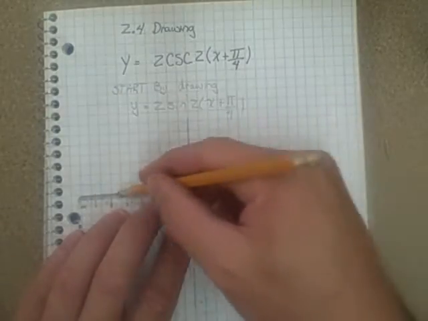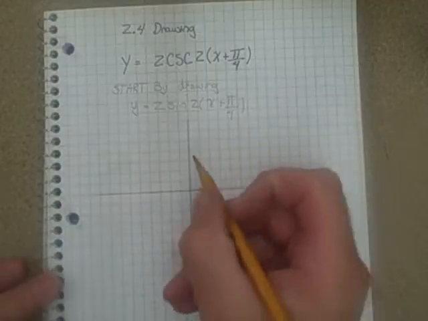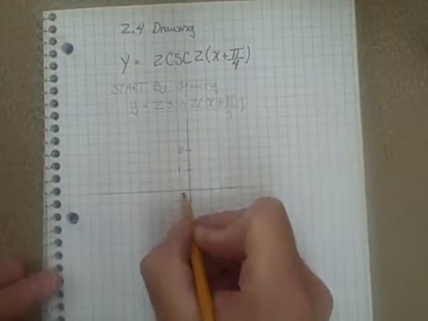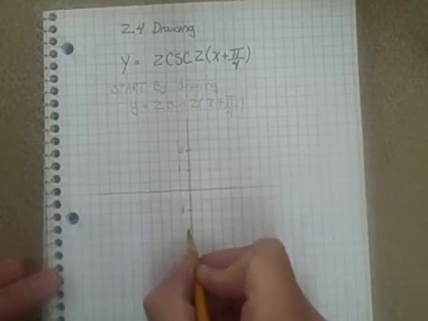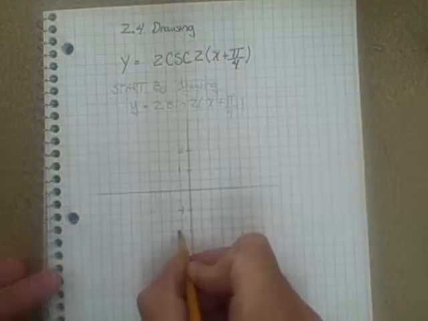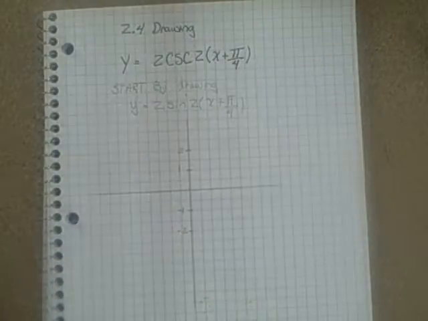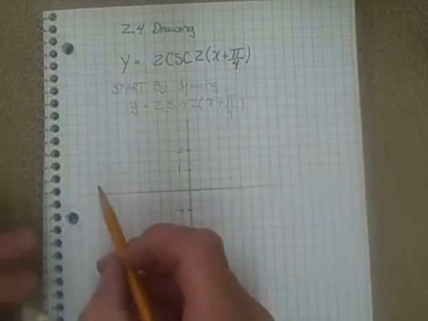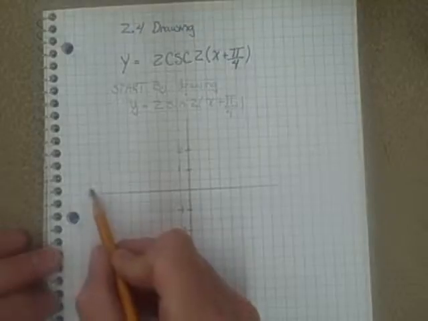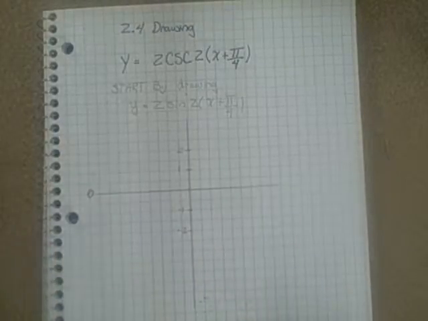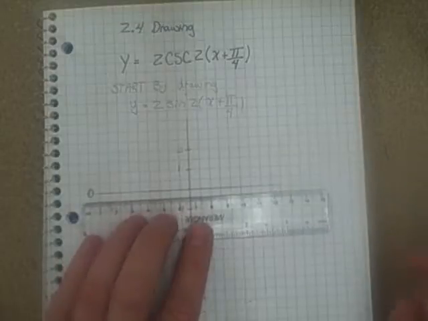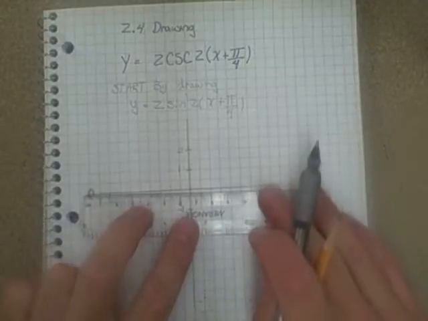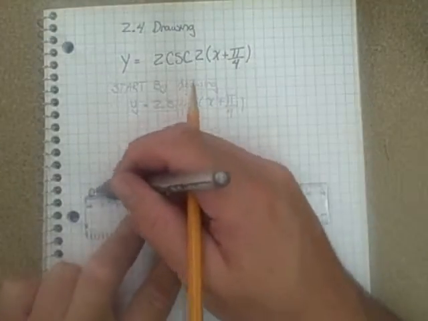So first thing, the 2 in front tells us that it has a maximum amplitude of 2. So let's put 1, 2, 1, 2, negative 1, and negative 2. So we're good there. And now, having that, we have no vertical shift, so we know that this line here is a 0 line. And because that's our 0 line, and there's no vertical shift, we can actually put that one into pen already for ourselves.